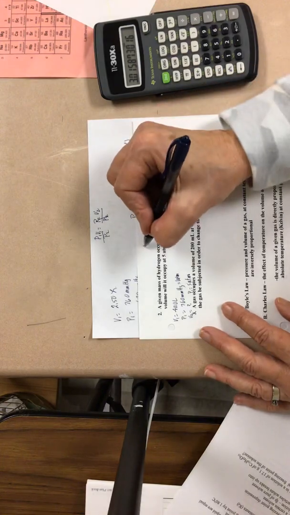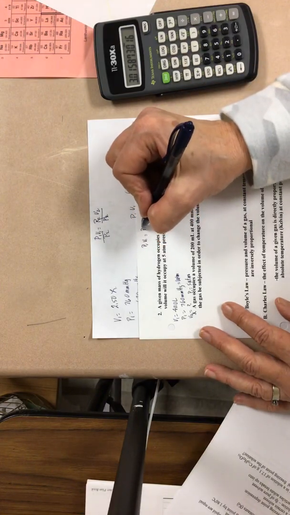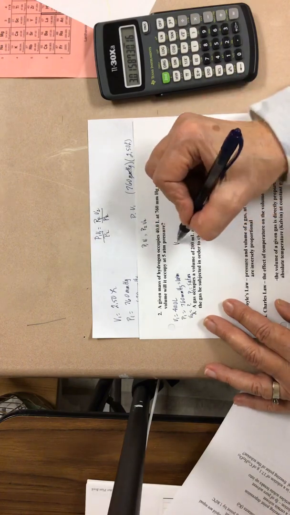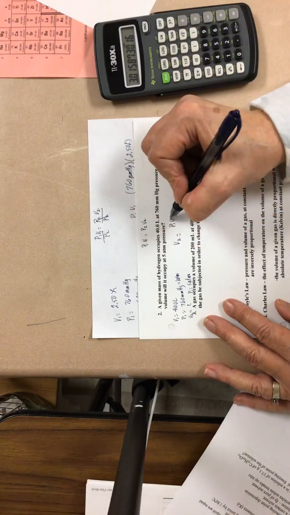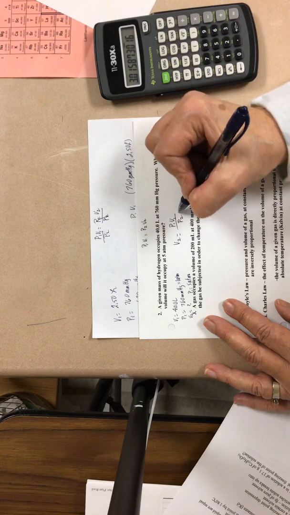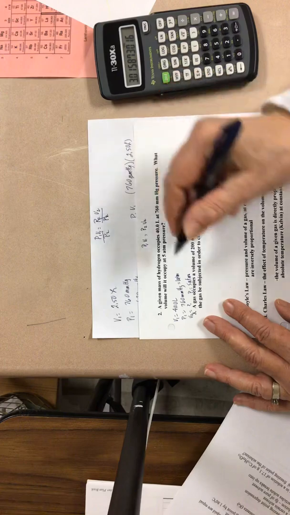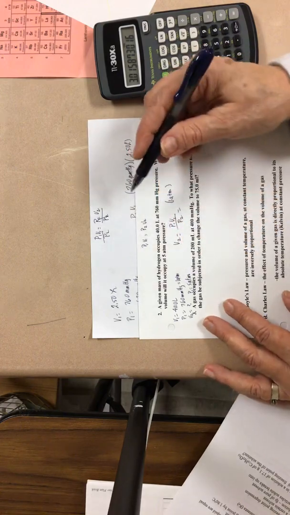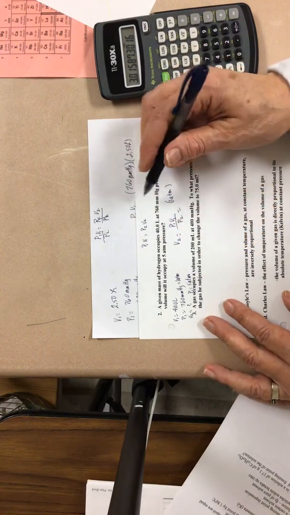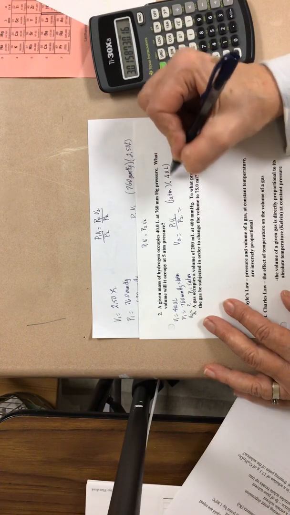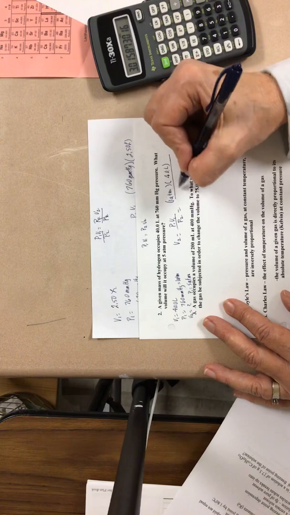Okay, so if we have P1V1 is equal to P2V2, once again we're solving for V2, so we're going to say V2 is equal to P1V1 over pressure 2. Our initial pressure was 1 atm. You could have gotten both of them to atm, you didn't have to. You could have gotten them both to millimeters. And then our initial volume was 40 liters. We're going to divide that by our new pressure, which is 5 atm.